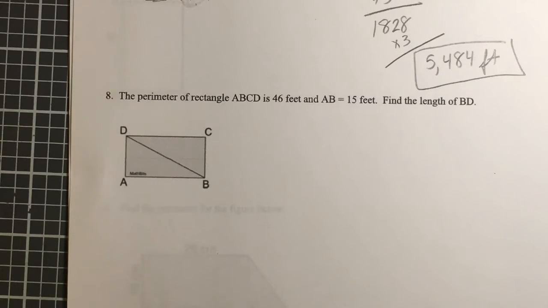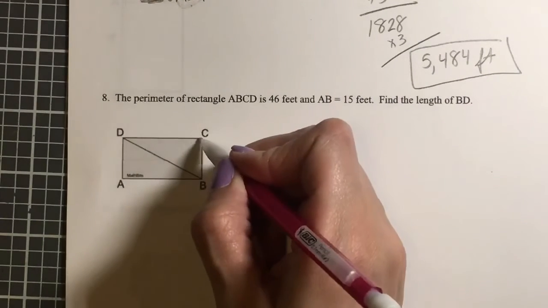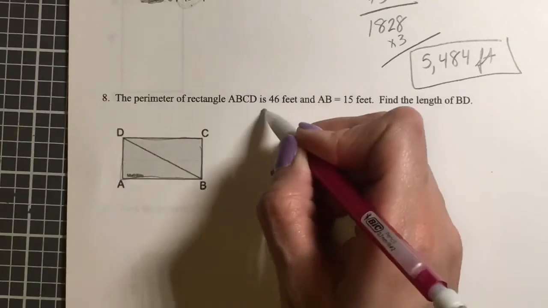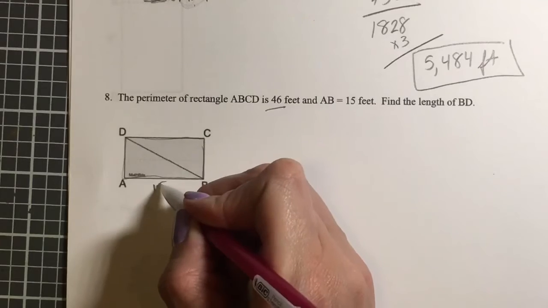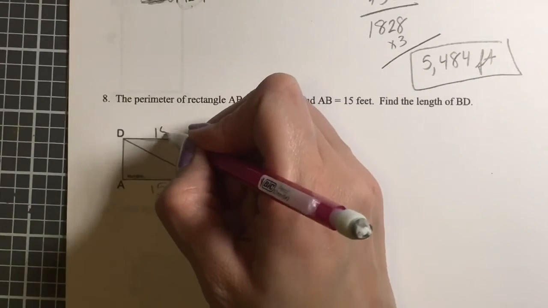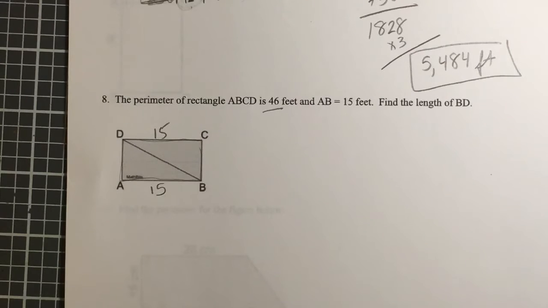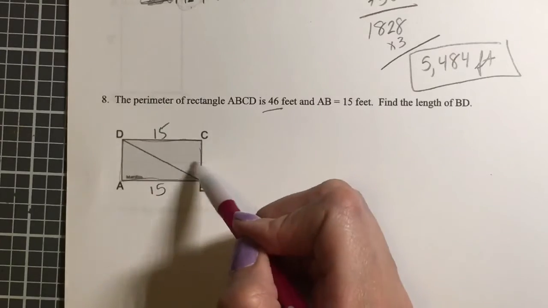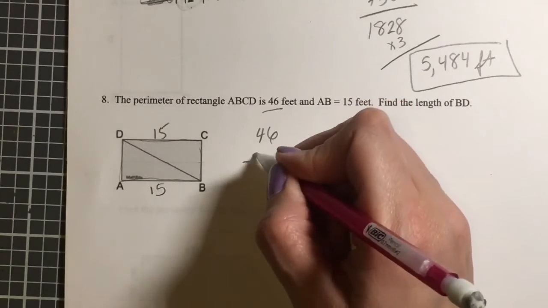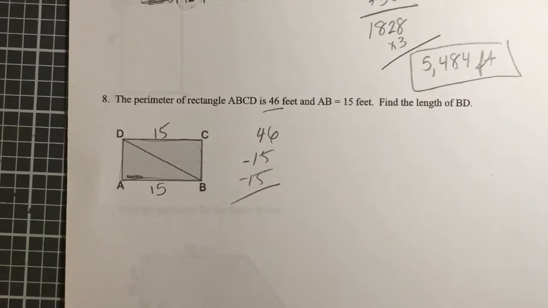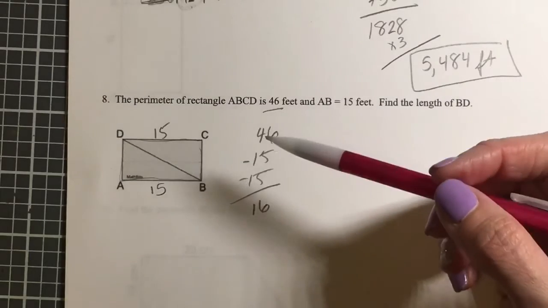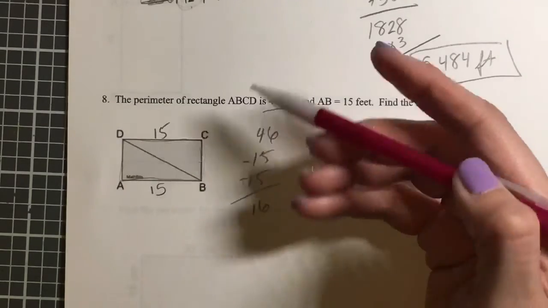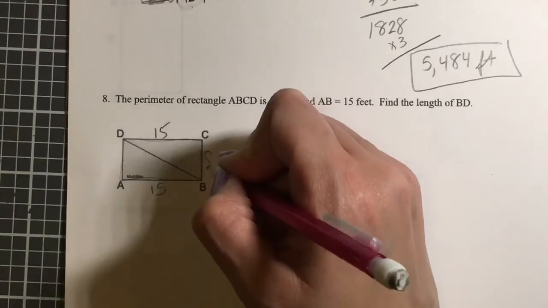Number 8 here, the perimeter of rectangle ABCD is 46 feet. So it's telling us that all these sides added up together is 46 feet. It tells us that AB is 15. So if we know AB is 15, then this other side, D to C, is also 15. An important thing to remember is that in a rectangle, these sides are equal, and so are these sides. These will be equal to each other. So if we do 46 minus 15 minus 15, or really 46 minus 30, that's going to give us 16. So 46 minus 30 is going to give us 16, and that's going to be the remaining distance for these legs. So then we would divide that by 2 to get 8.